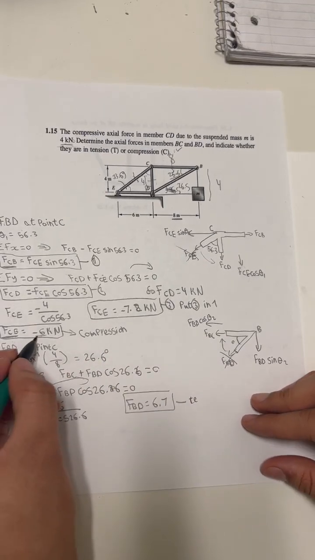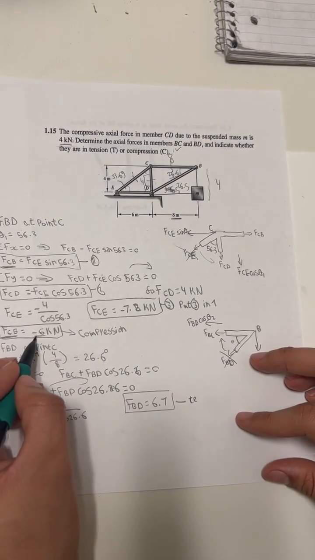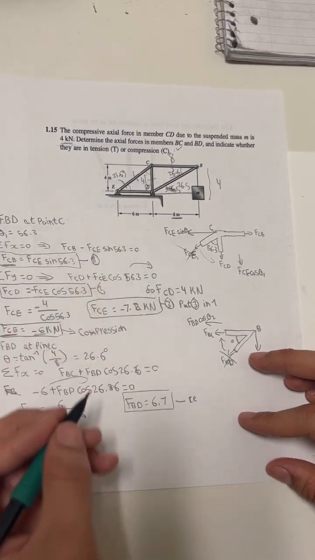Why? It's just the sign. You see this sign, if it's negative it is compression, if it's positive it is tension.